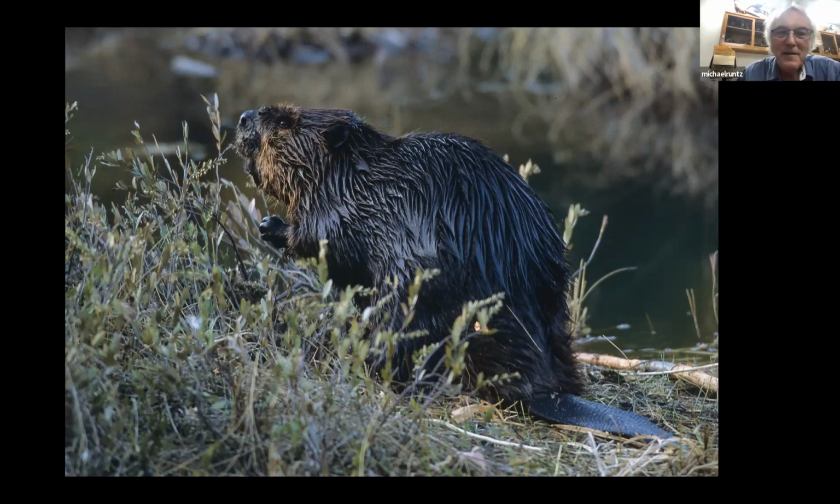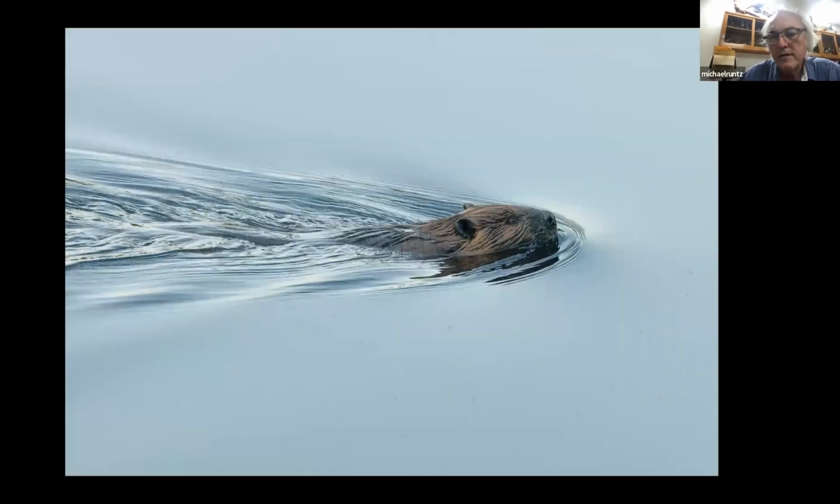Sorry. So beaver spends part of their life on land, but of course, much of their life is spent in the water. So you have a lot of adaptations for the water. They are a semi-aquatic mammal.